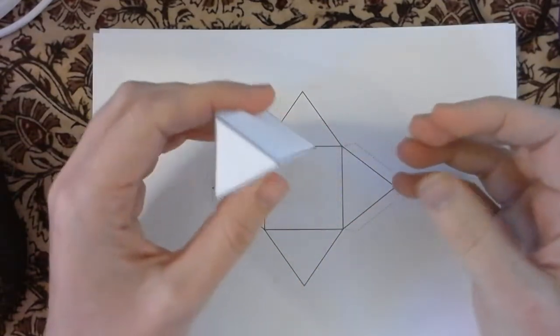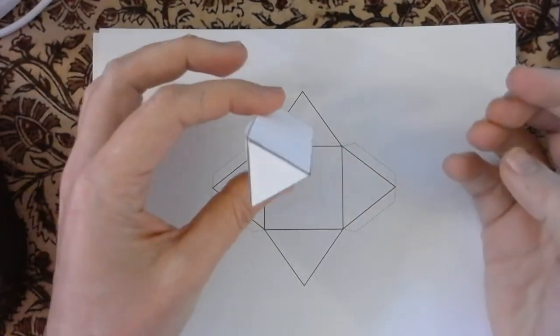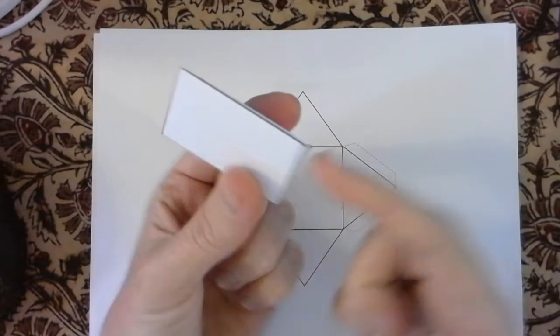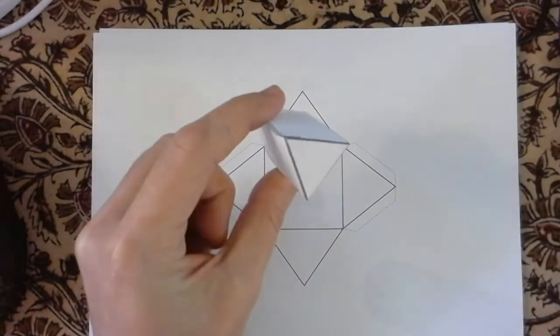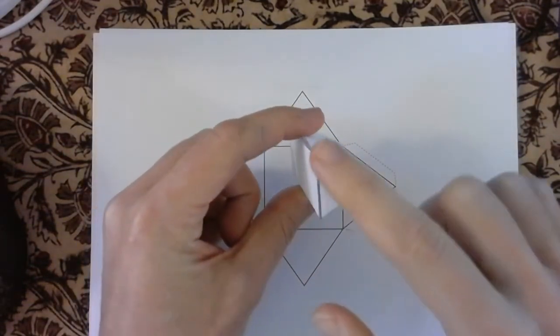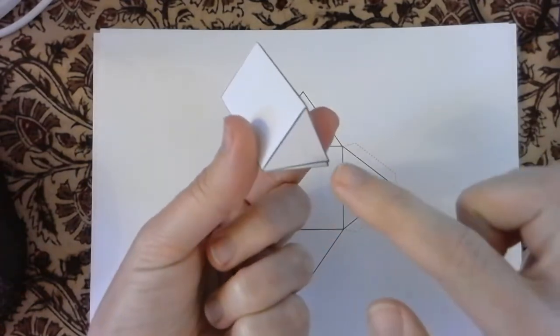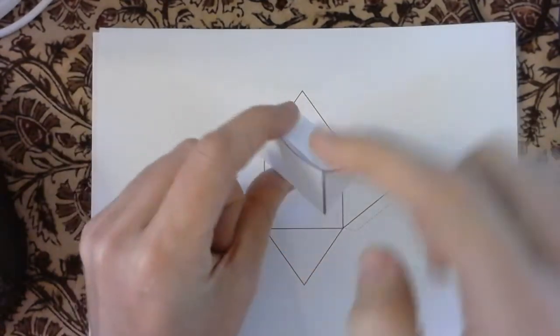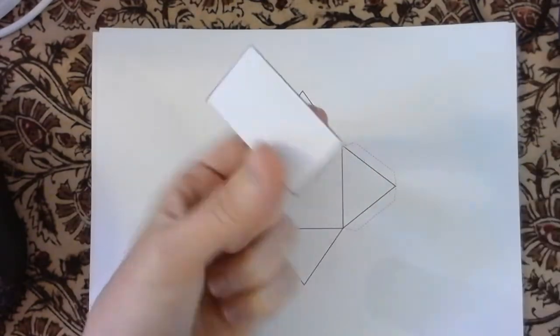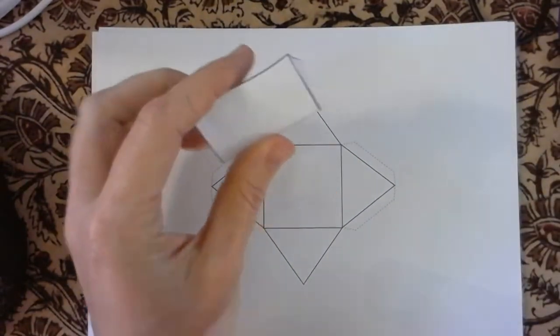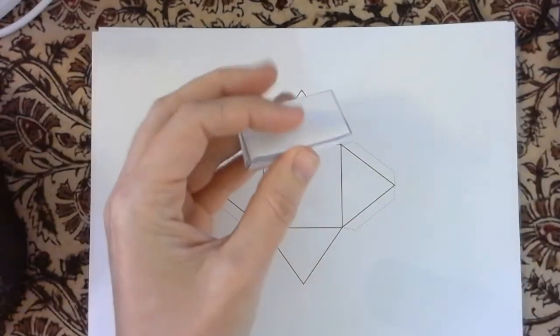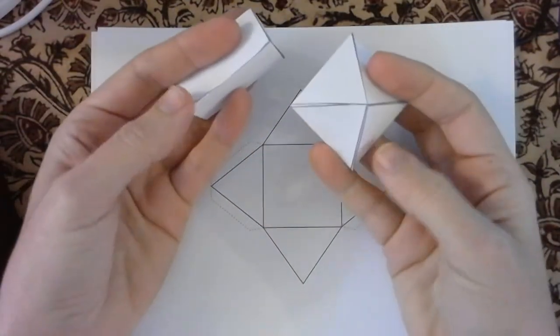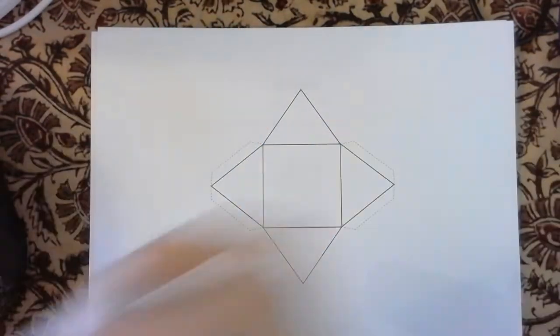Okay, so let's go through the properties of this one. How many faces? 1, 2, 3, 4, 5. How many vertices? 1, 2, 3, 4, 5, 6. How many edges? 1, 2, 3, 4, 5, 6, 7, 8, 9 edges. Okay, so there you've got your two 3D objects you made from your nets.